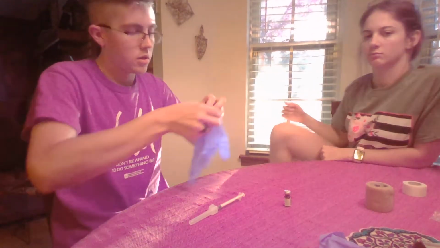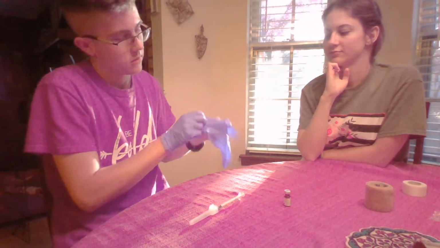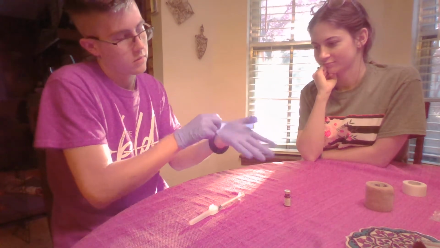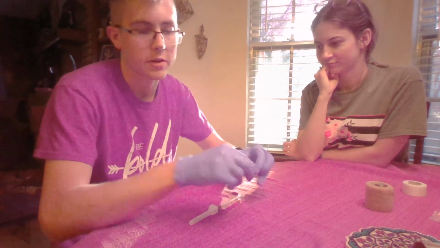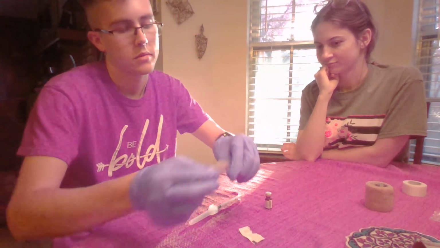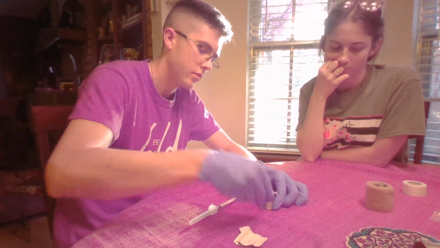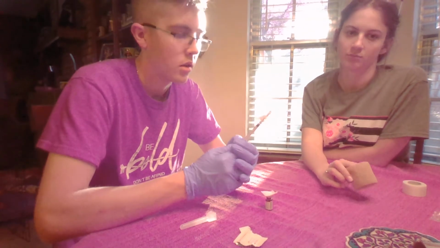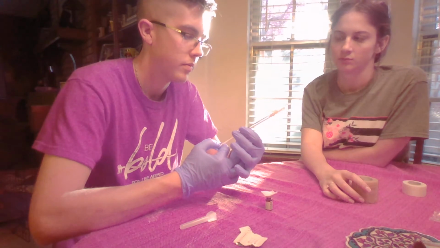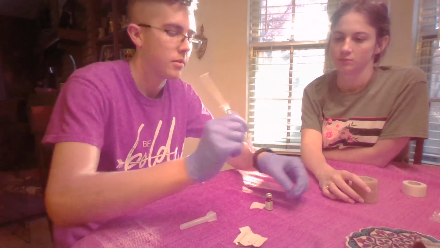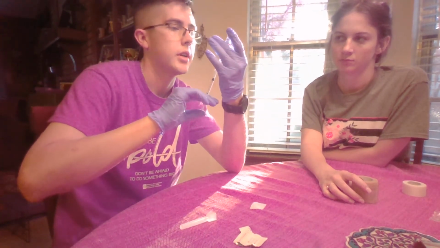Next I will put on gloves. Inspect my medication one more time. It's the correct one. Clean the top of it. Going to fill up 1 milliliter of air. Inject it into my vial.